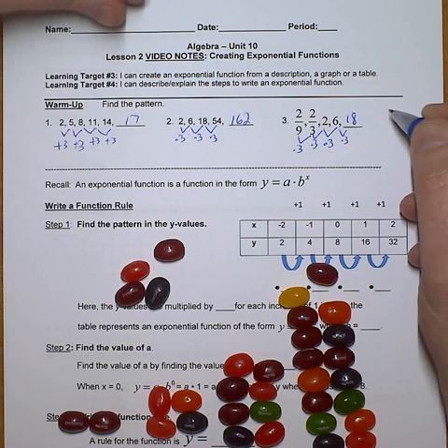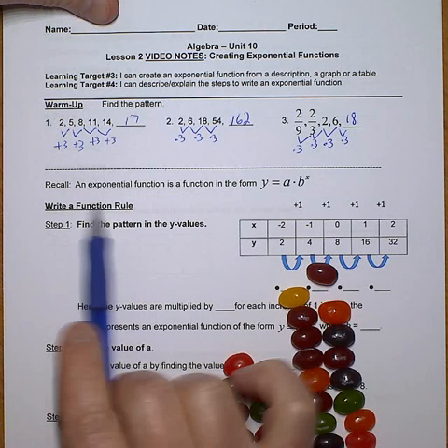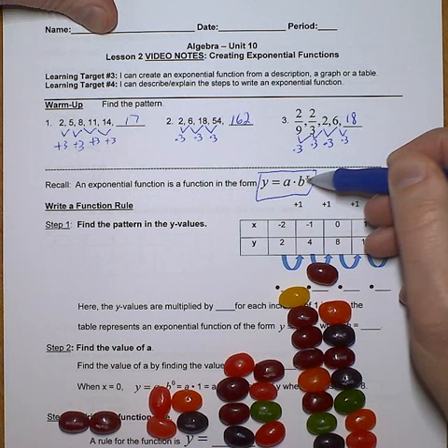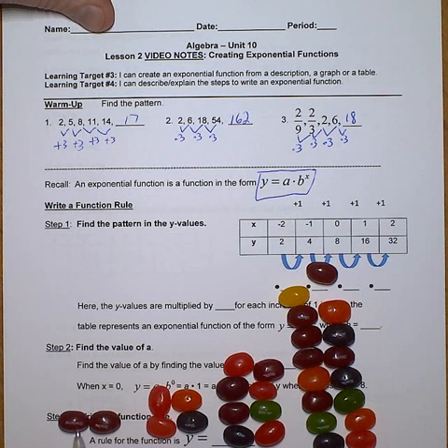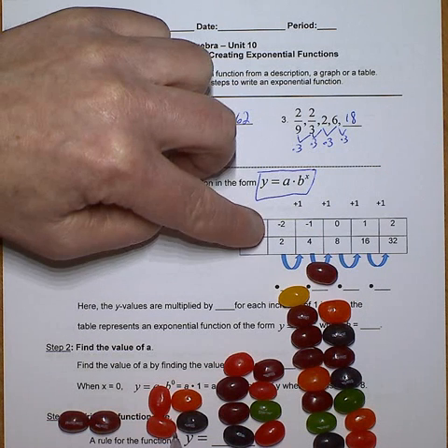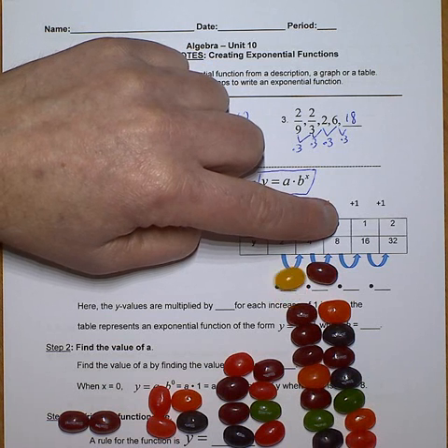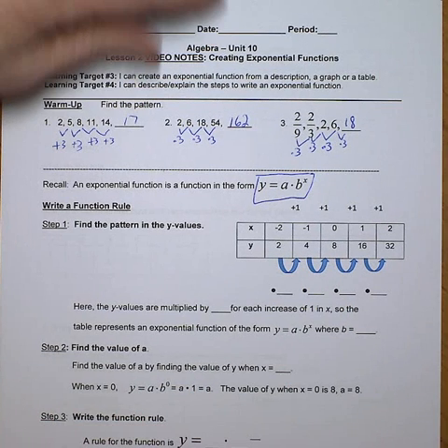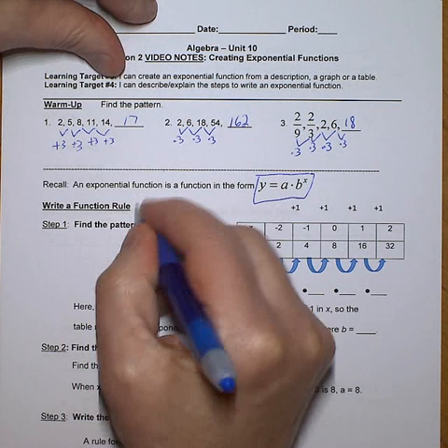Okay? So why do I have all these jelly beans lined up? This is an exponential function. Remember, an exponential function is in this form right here: y equals a times b to the x. So if I had this table here, 2 jelly beans, 4 jelly beans, 8 jelly beans, 16 jelly beans, I didn't have enough to make 32, but you get the point. We'll get rid of those. Maybe I'll eat some. We want to write a function rule, which a rule just means an equation.